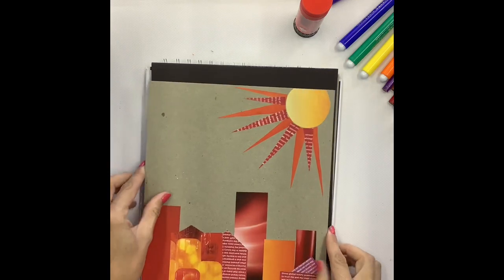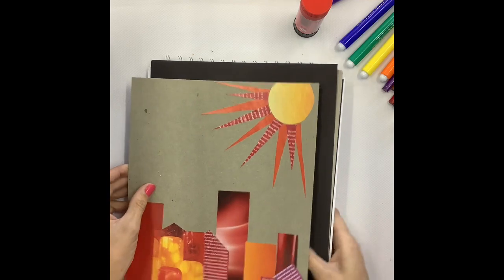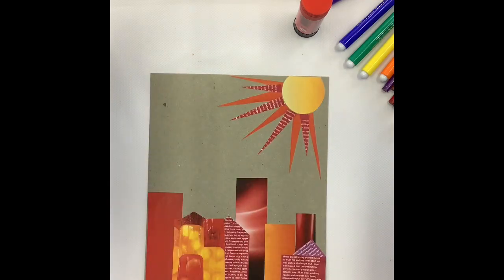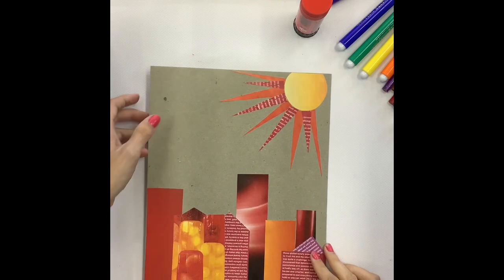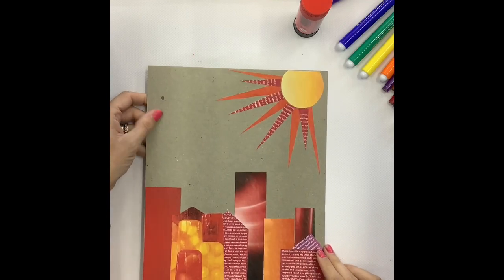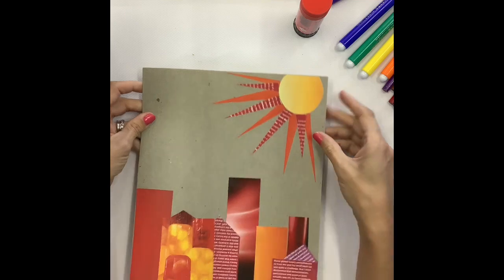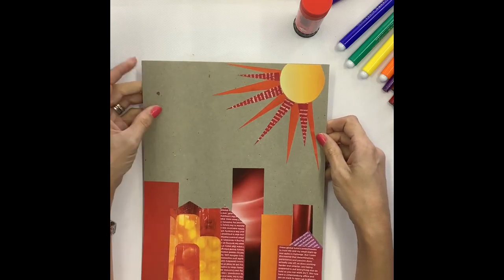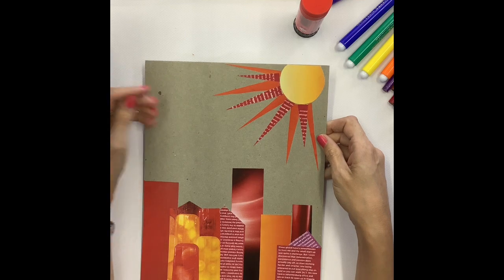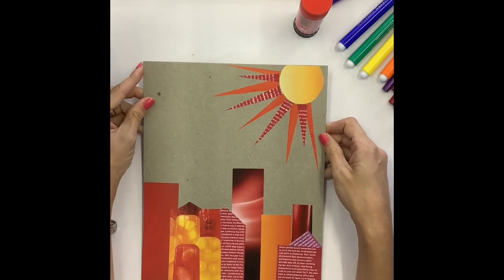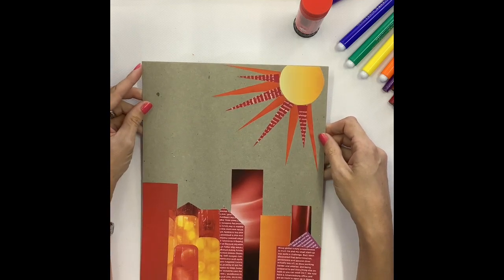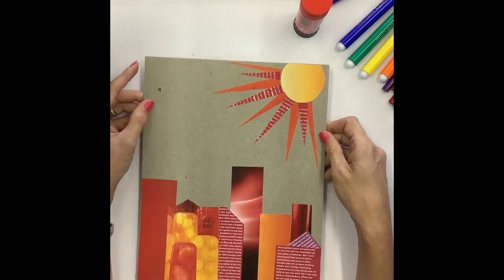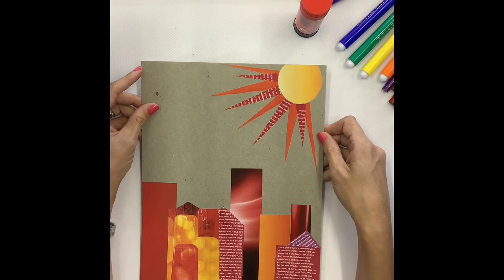The next one that I want to show you is another monochromatic scheme, which is also made out of magazines. My background, I've literally just cut off the back of an exam pad. So it's just that hard cardboard that you find on the back of a notepad or an exam pad or an exercise book. So if you don't have access to other cardboard at home, this is a great option.